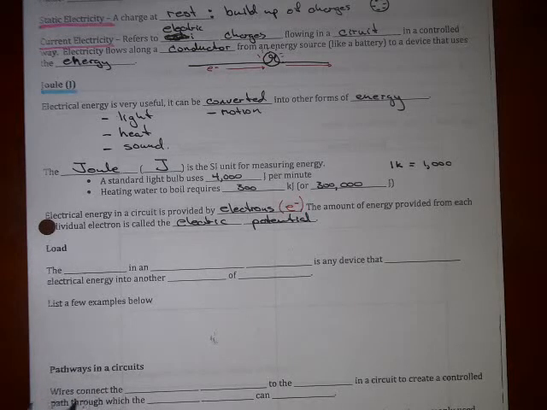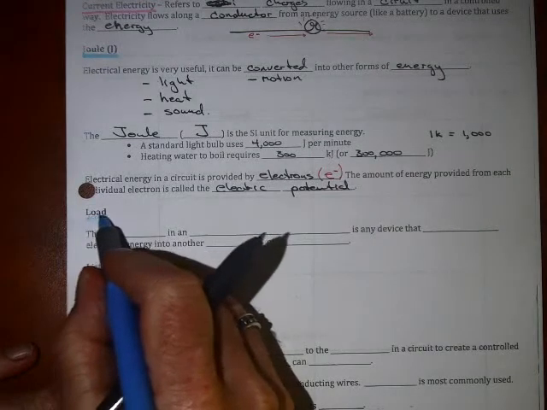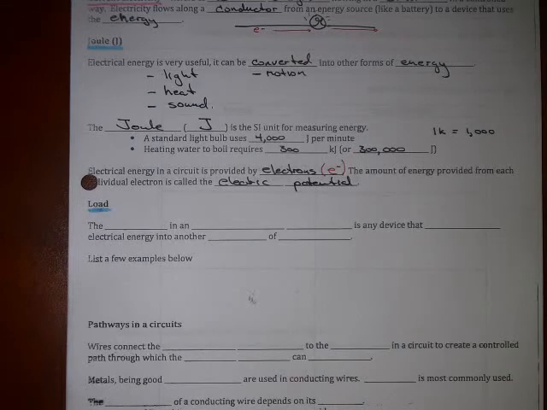And we'll talk about that again more later when we talk about voltage. Voltage is a measure of electrical potential. Another thing that we're going to talk about is something called the load. The load is the converter into another form.